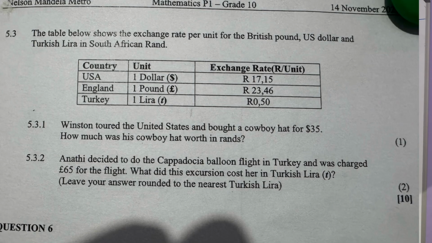Let's have a look at question 5.3. The table below shows the exchange rates per unit for the British pound, US dollar, and Turkish lira in South African rand. We can see there that $1 equals 17 rand 15 cents. In England, £1 equals 23 rand 46, and in Turkey, 1 lira equals 0.5 rand. The first question: Winston toured the United States and bought a cowboy hat for $35. How much was the cowboy hat worth in rands?